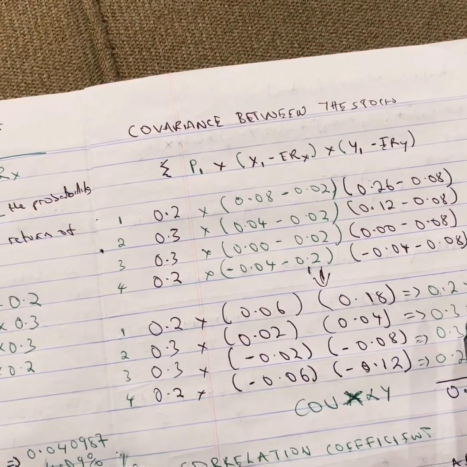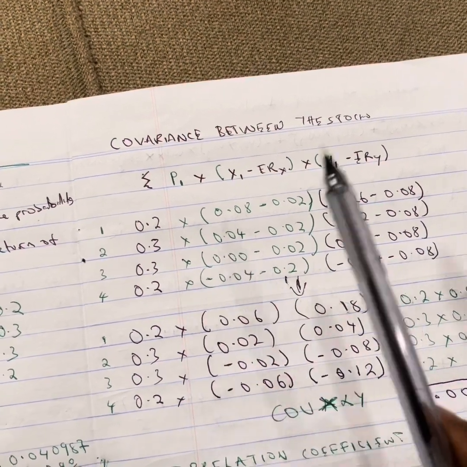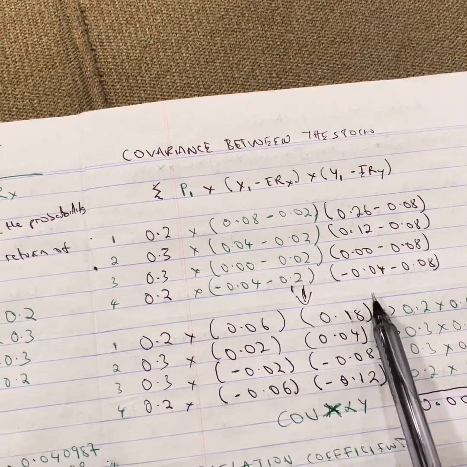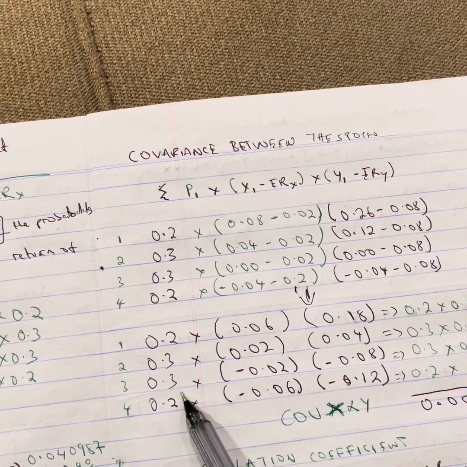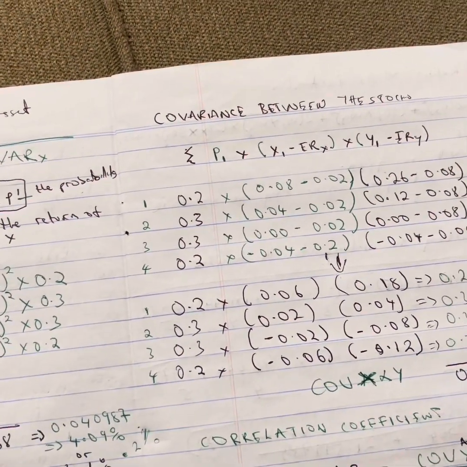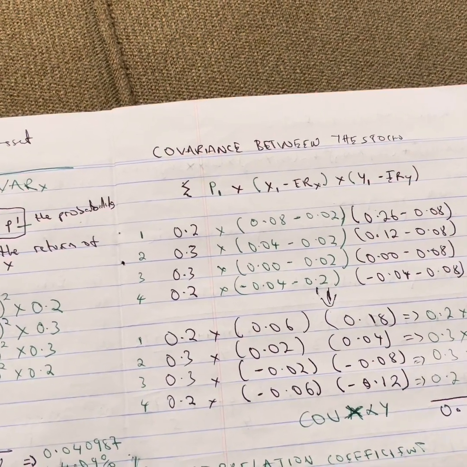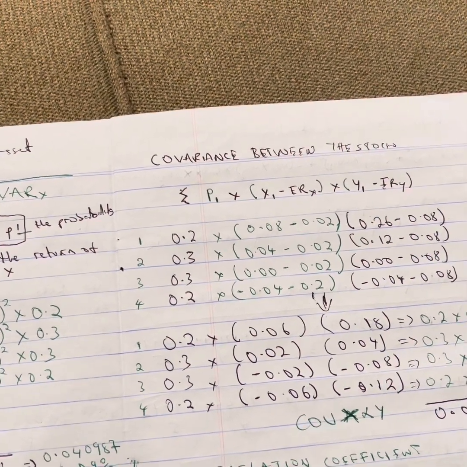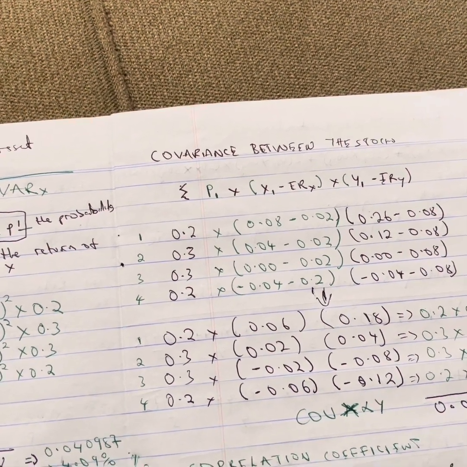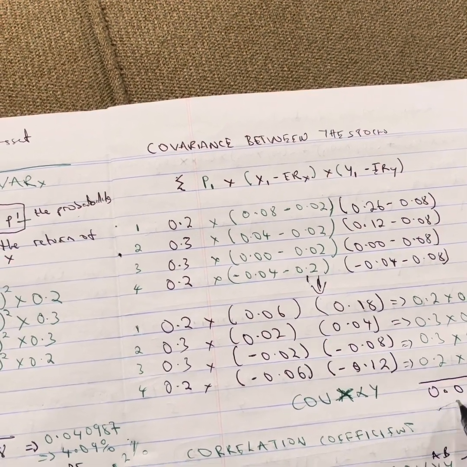Again, in an exam, it's not needed to do all this unless you have a lot of time on your side. You can just write this formula down and then write 0.2 by this, 0.3 by this, 0.3 by this, 0.2 by this. You don't even need to write this; you just have to write the answers after multiplying this by this. I've not written them here. You write those answers down, sum them up, and get your covariance as 0.00432. Now for covariance, you don't leave the answer in percentage, you just leave it as it is.